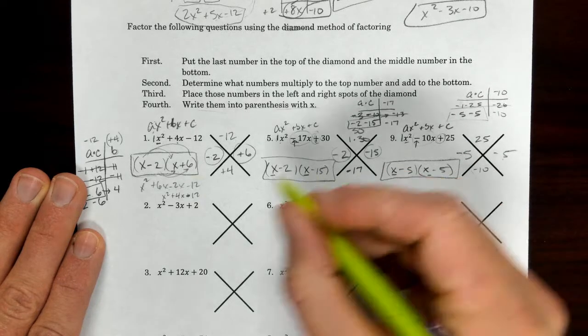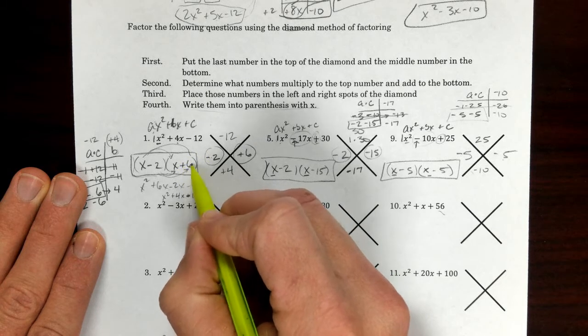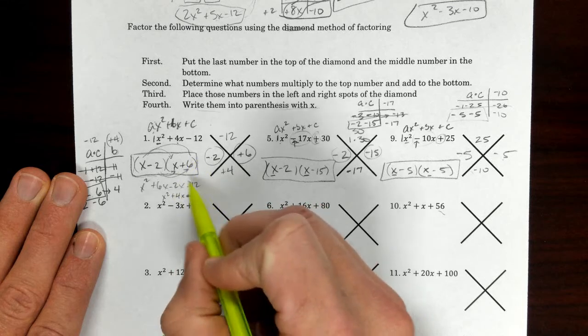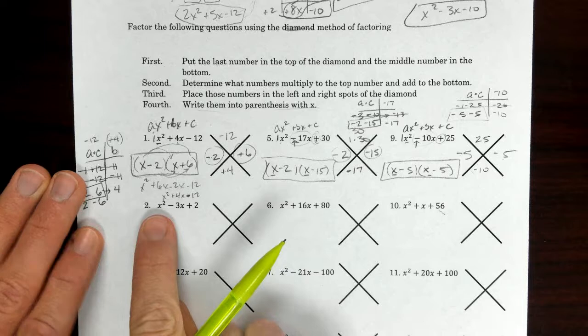What does matter is that your parentheses have the right signs and numbers. That plus 6, it's got to be a plus 6. It can't be a minus 6, because if you were to FOIL that out, you would not get back to this original problem. All right, let's hop down to number 2.